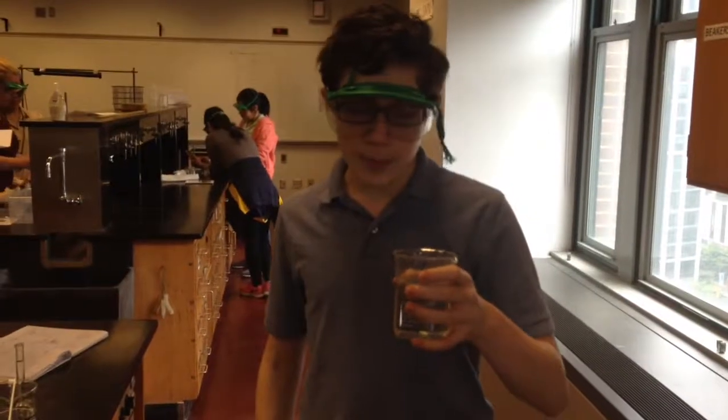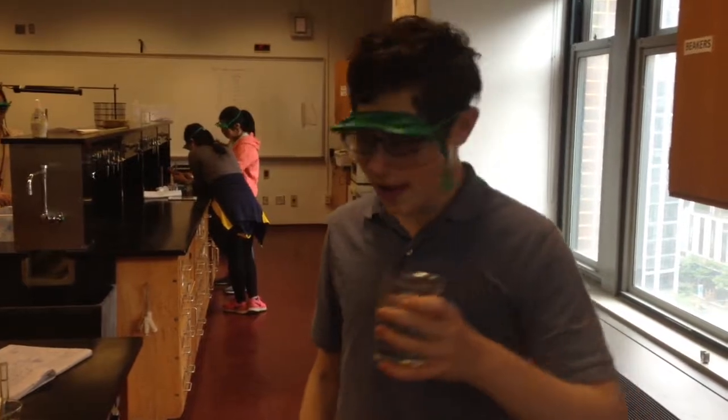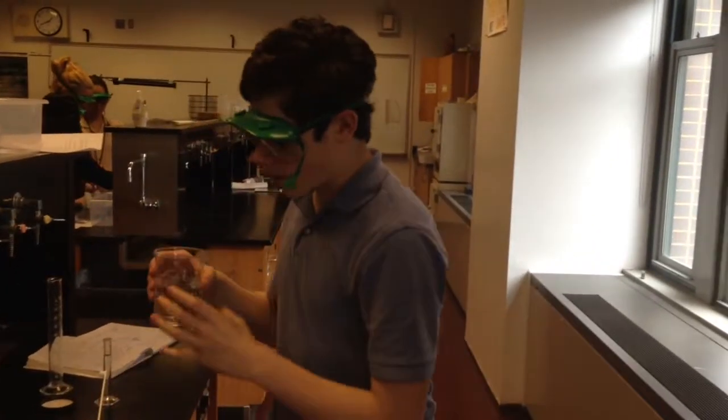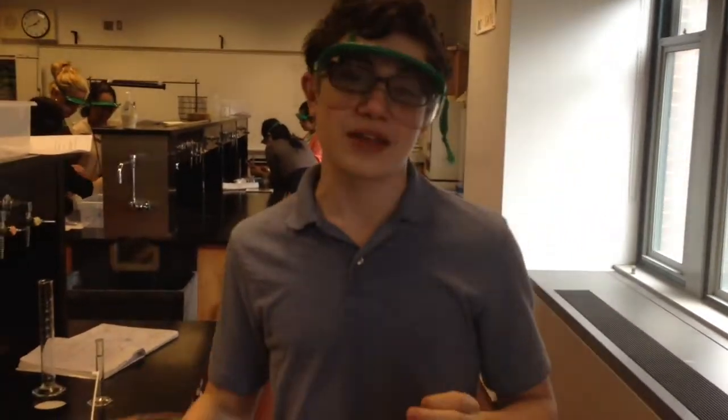To prepare a cold water bath, we're going to need to take one of our beakers and fill it 2/3 of the way with water. As for our hot bath, we're going to take our other beaker and fill it 1/2 of the way with water and then place it on our hot plate.